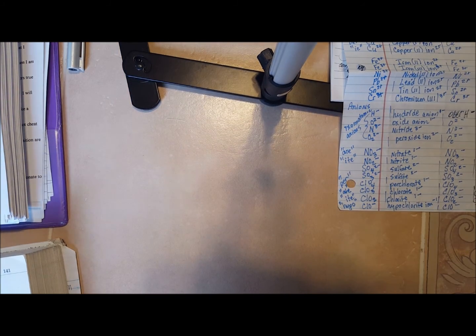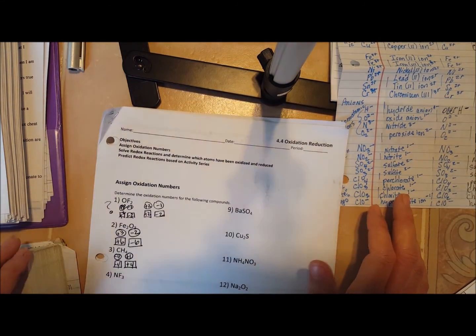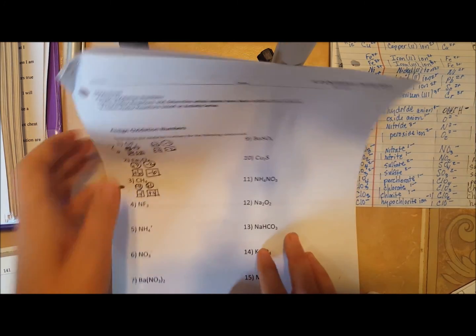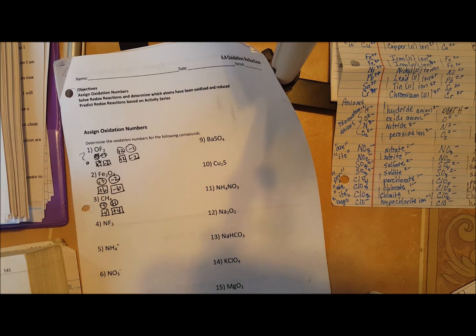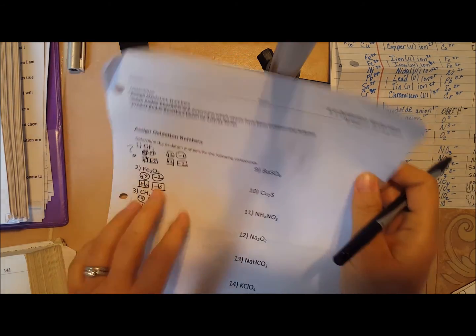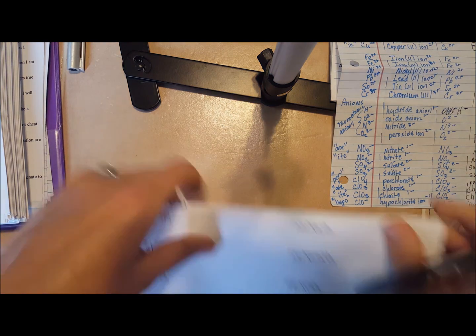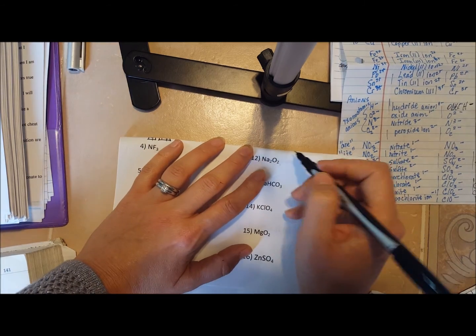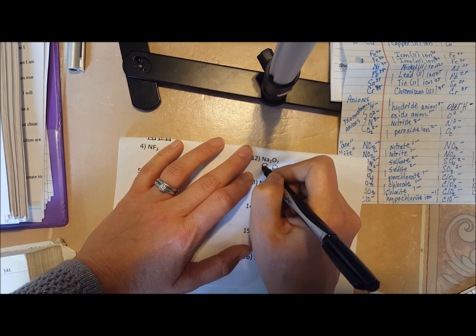The problems that I want to look at are the ones on worksheet 4.4. You should have assigned oxidation numbers. At this point, I don't see that you should have any issues with that. Let's just pick a couple random ones here, and then you compare your answers. Take your worksheet out, and I want you to always do your circles and your squares. Okay, don't take a shortcut here.